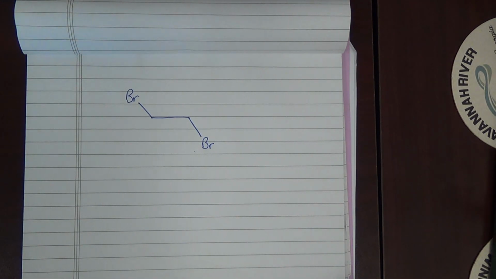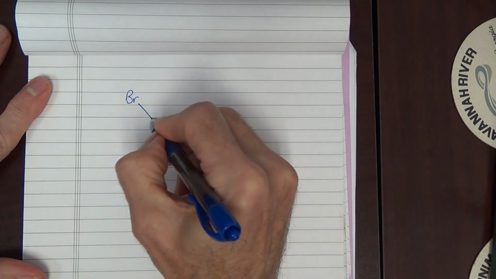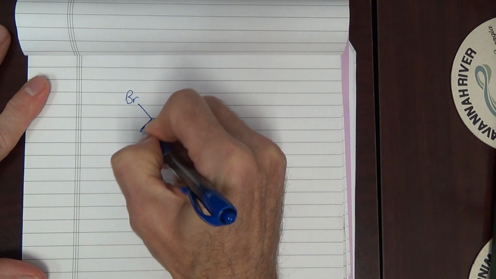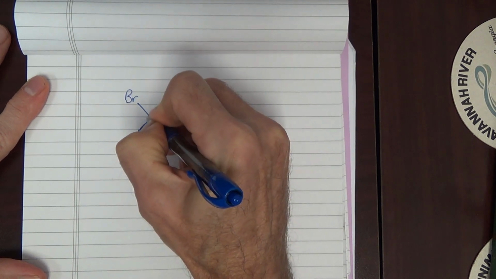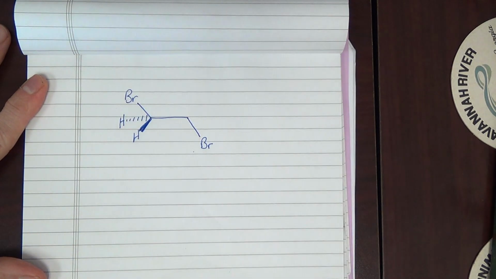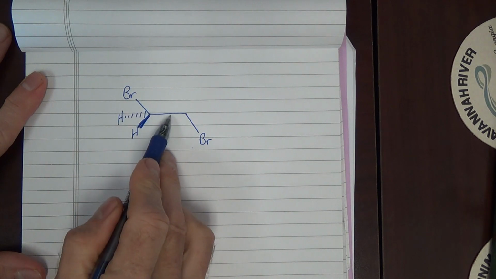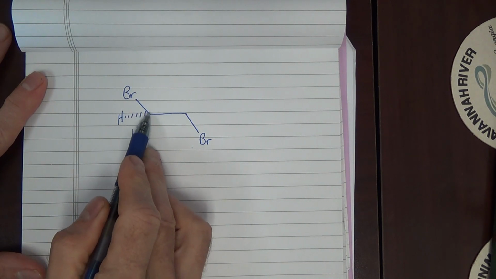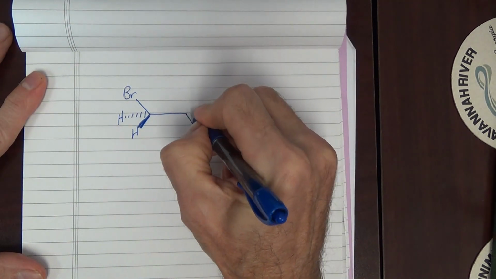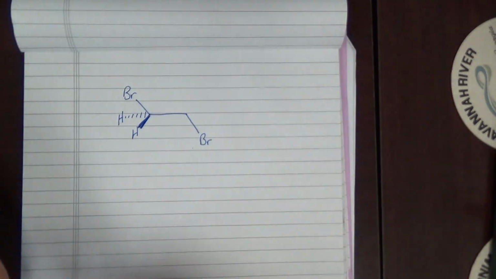If we show the tetrahedral nature of these two carbons and the H's, we would draw one forward and one back. So for this carbon we have two bonds in the plane, one forward, one back, tetrahedral. Over here, two bonds in the plane, one forward. Now these two are sort of coming this way.